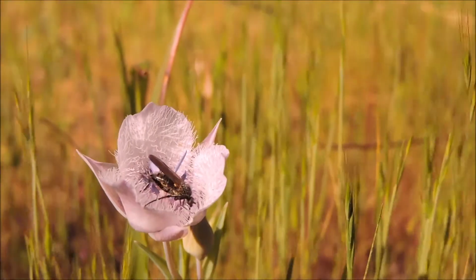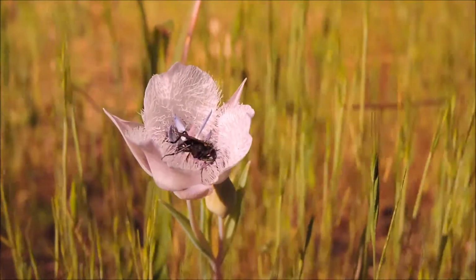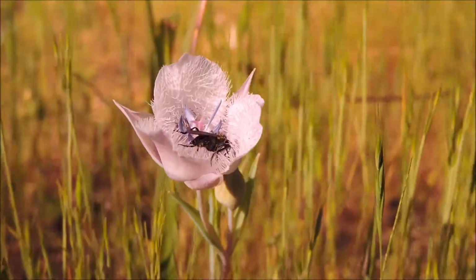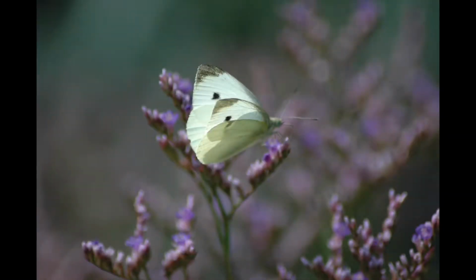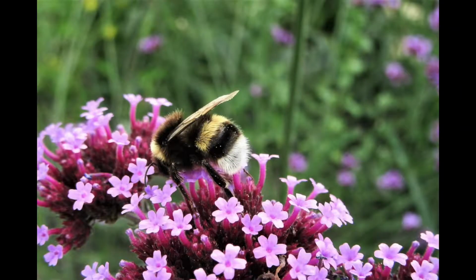A pollinator is an animal or insect that causes plants to make fruit or seeds by moving pollen from one part of the flower, the anther, the male part, to another part of the flower, the stigma, the female part. This pollen then fertilizes the plant and allows the plant to reproduce by creating fruit or seeds. This process is called pollination.